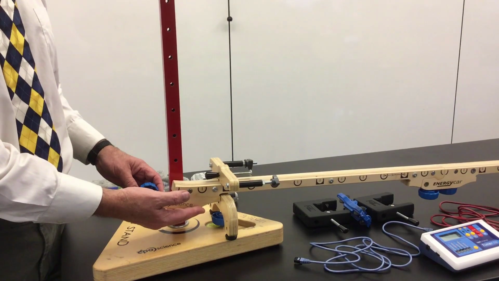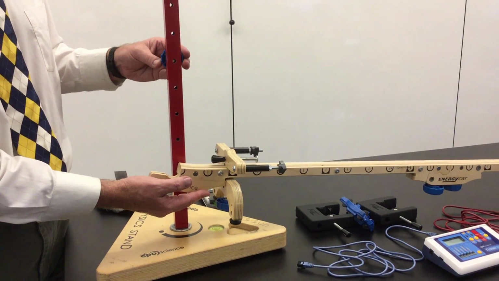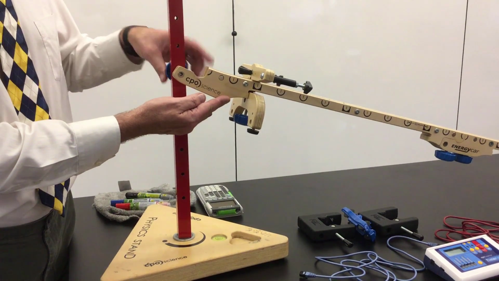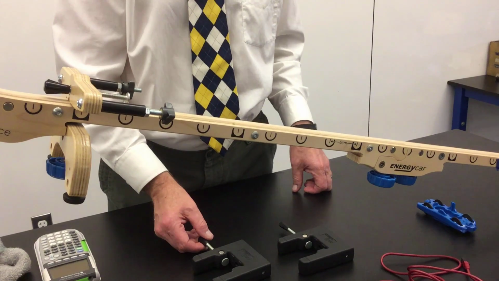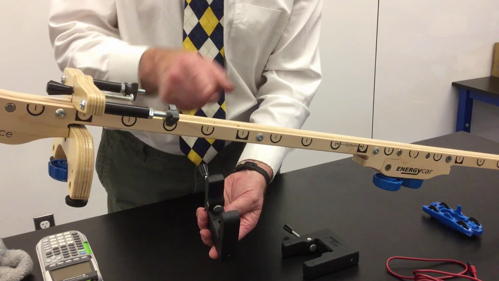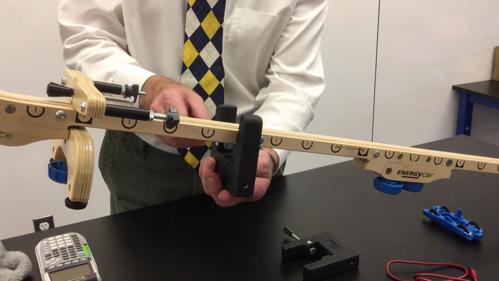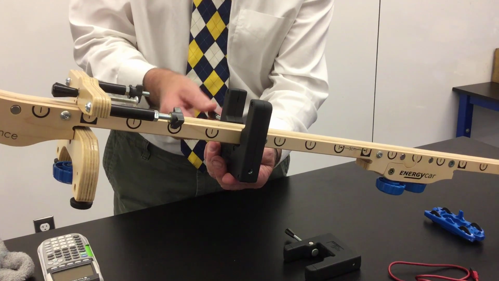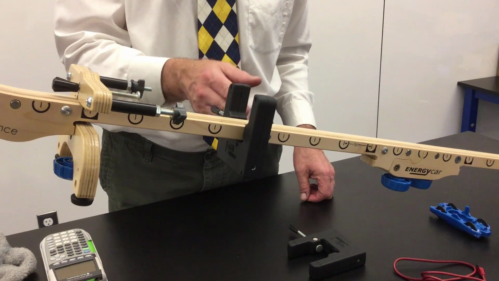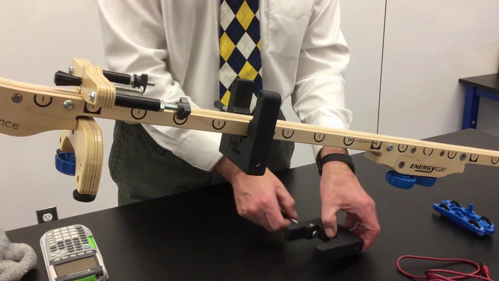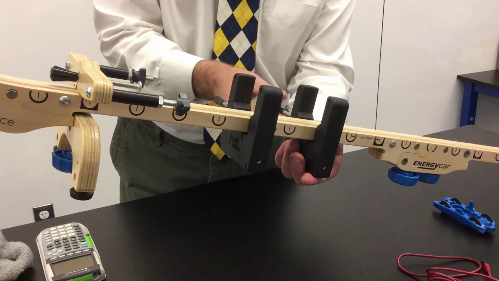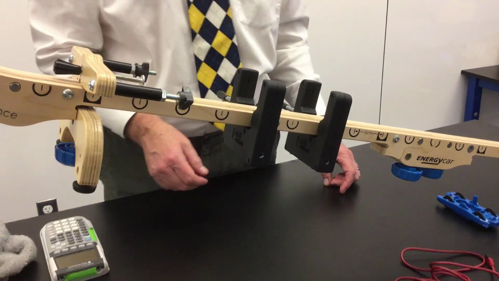The track is mounted to the lab stand by passing the screw through the lab stand, threaded into the track, and tightened. The photo gates are attached to the track. Photo gate A is positioned at the first dark mark, slid up underneath, finger tight just enough so it does not fall off the track. Photo gate B is mounted 10 centimeters below photo gate A. Again, it's slid up, finger tight, just enough so it doesn't fall off the track.